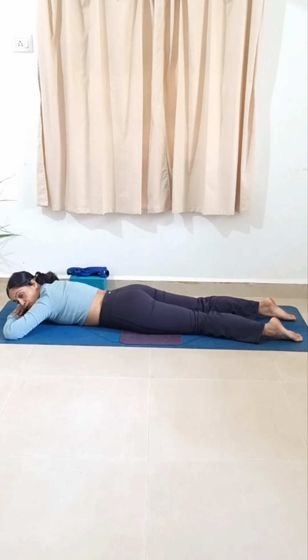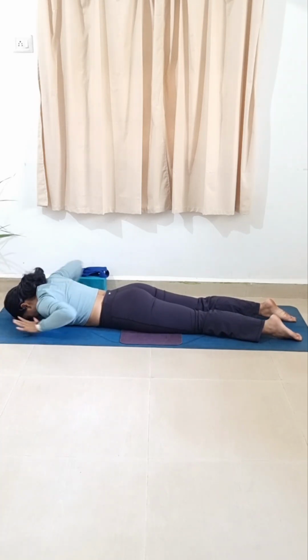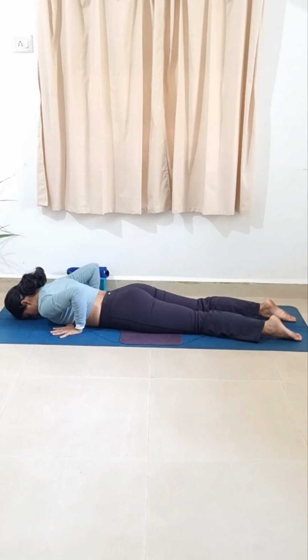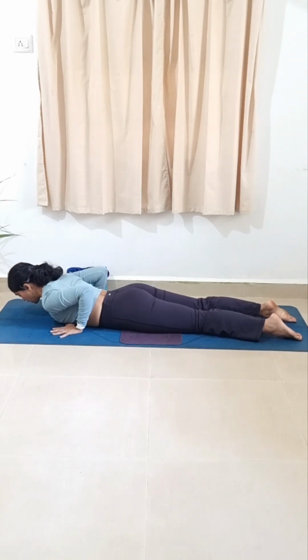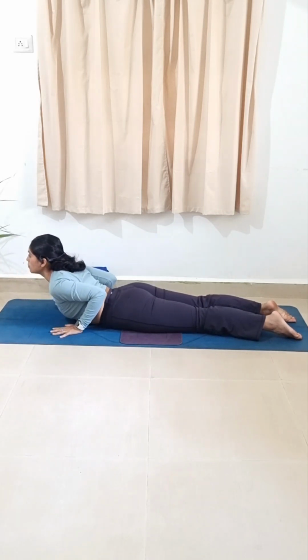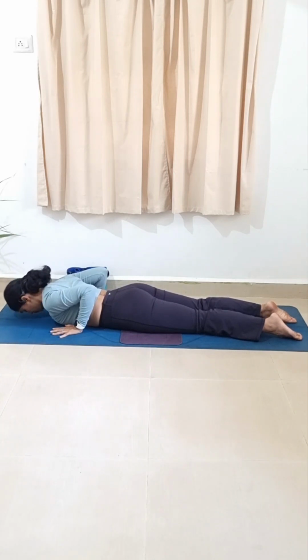Next pose, we're going to do baby cobra pulses. You place the forehead down, hands next to the chest, elbows tucked in with the side body, feet and legs in the same position. And then with the in-breath, slowly we will lift the head up, chest up, just come halfway up. And then breathing out, back down.